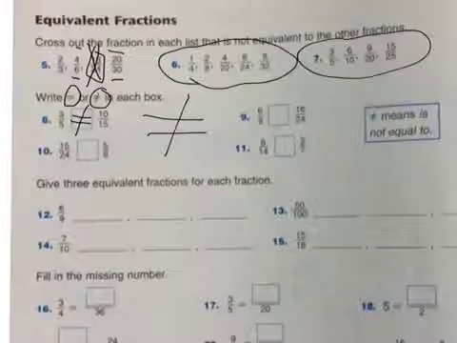So I'll do the same for this one, for 10 and 11. From 10, you're going from a bigger number to a smaller number. So you can use division. Or you can just work backwards and use multiplication from 8 to 24.